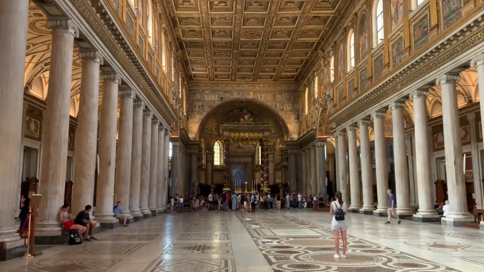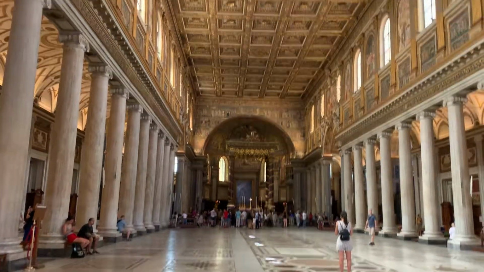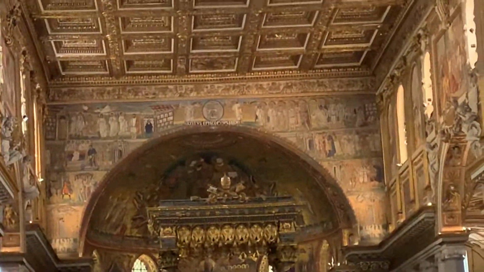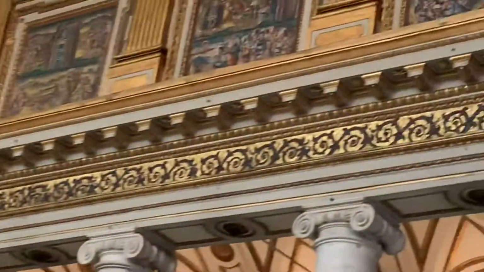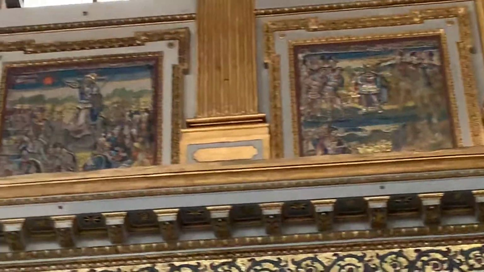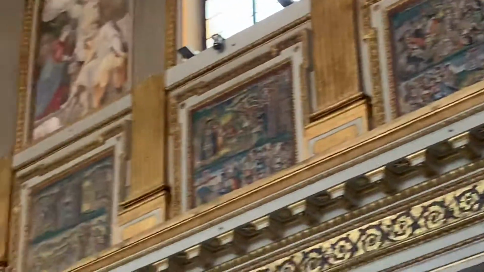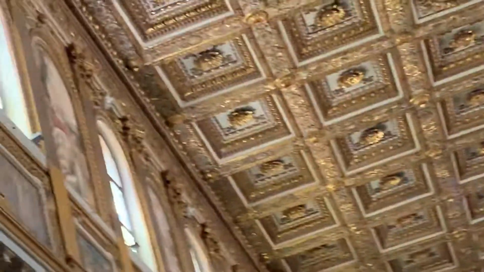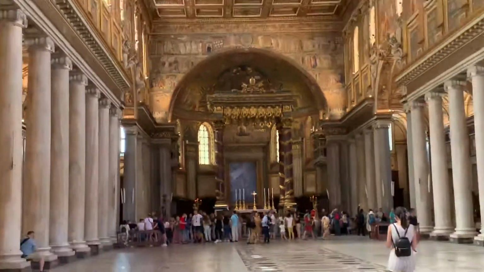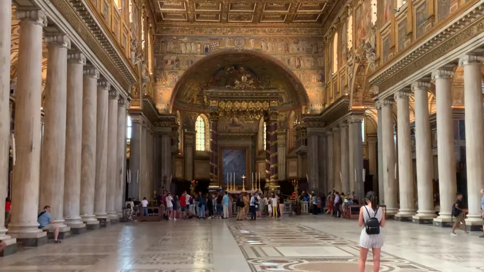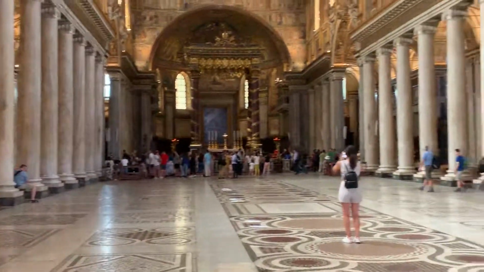Actually, most of the mosaic decorations that you see around the archway and beyond the altar, and also the scenes above the side aisles, all of those mosaics date from around 435, because this church was rededicated to Mary after the Great Council, which finally defined as doctrine that Mary was to be called Mother of God. And so that's the time when it received all these mosaic decorations.